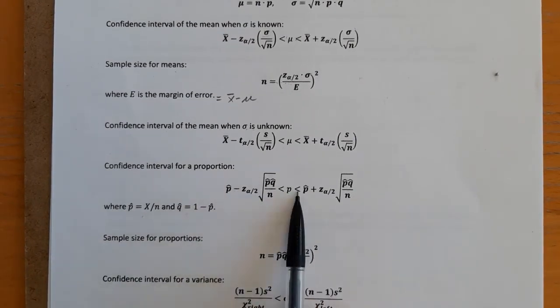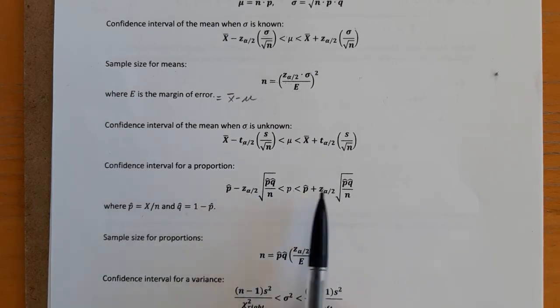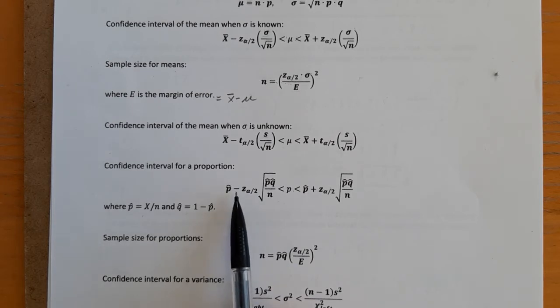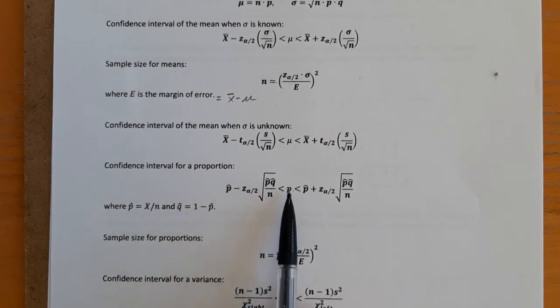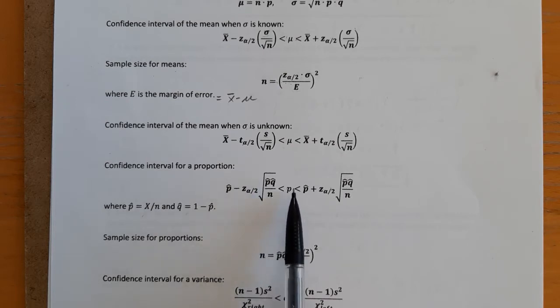And next is proportion. The confidence interval for proportion always uses the z-score. It is p hat, the sample proportion, minus how many standard deviations from the population proportion, times the standard deviation for the proportion, which is the square root of pq over n.